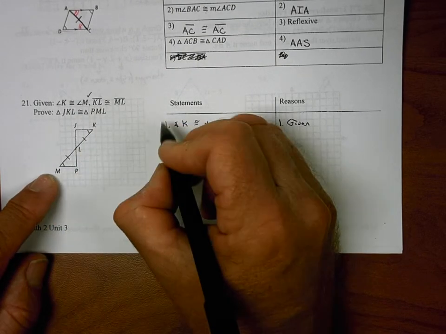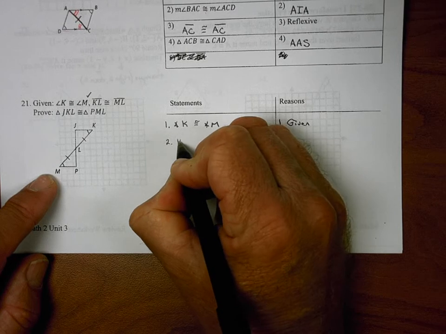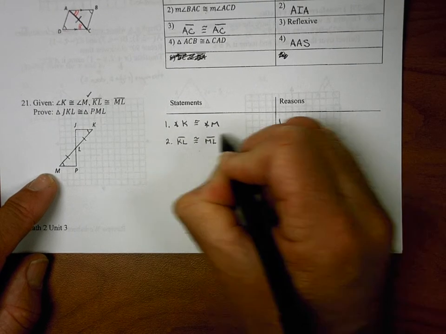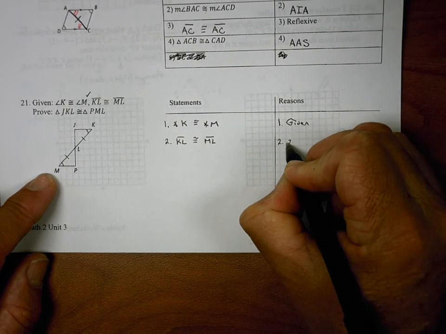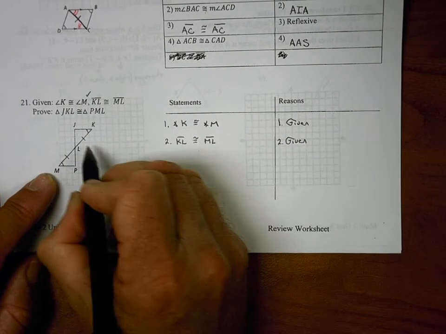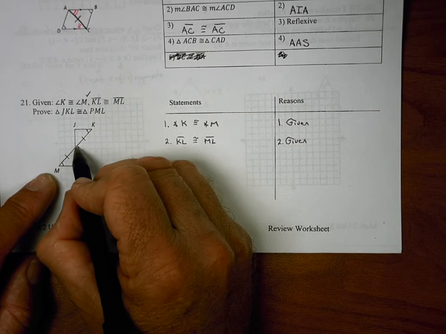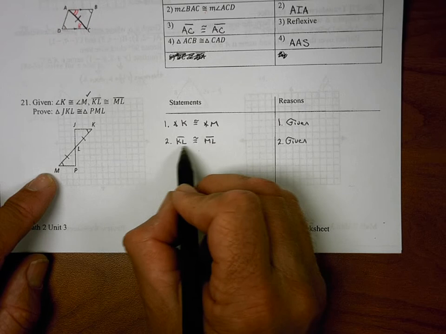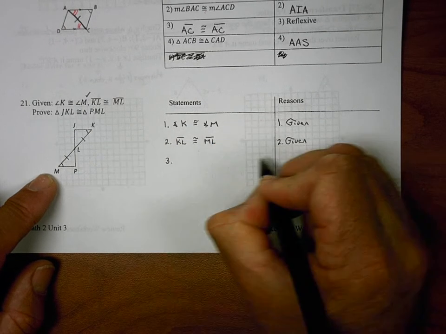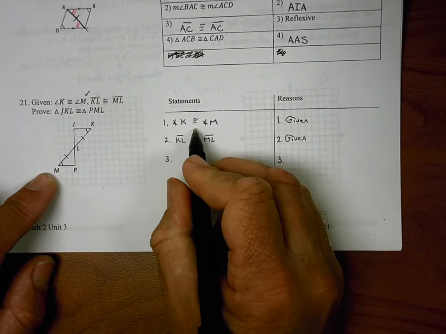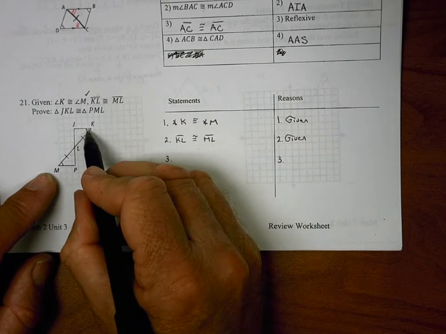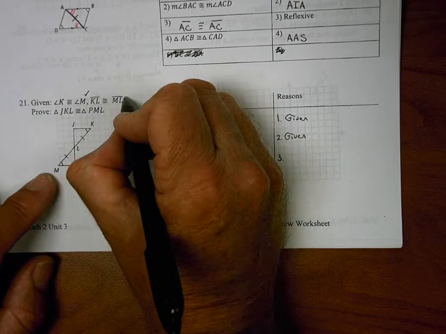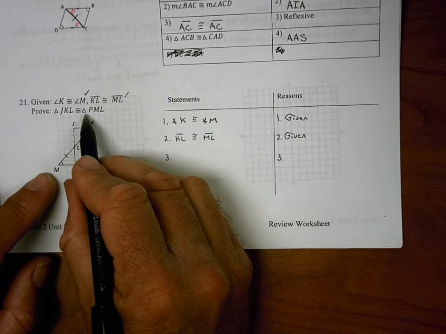My second given is side K to L is congruent to side M to L. And my second reason would be that was given to me. Now let's make sure that that's marked. Side K to L, there it is, right there. It has that single tick mark, is congruent to side M to L. So that was already marked for me as well. Okay, so now I'm going to go to statement number 3. What I have right now, if you notice, is a pair of equal angles and a pair of equal sides. And I'm going to prove that triangle JKL is congruent to triangle PML.